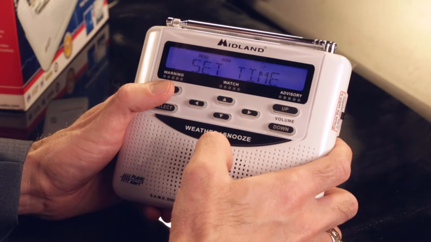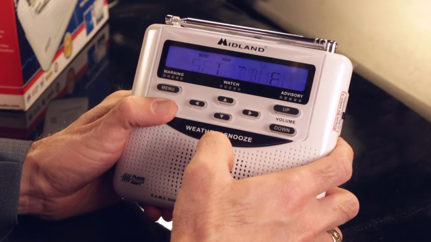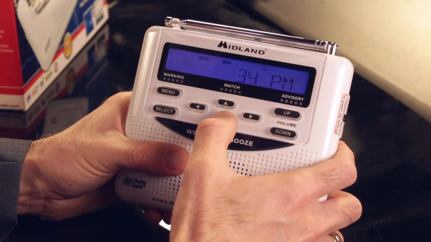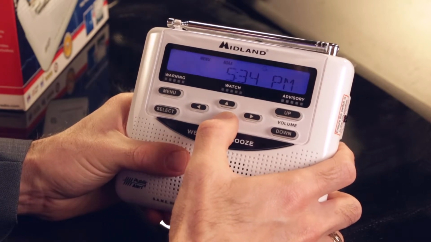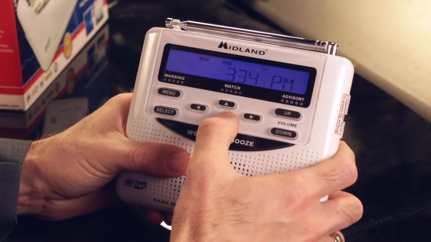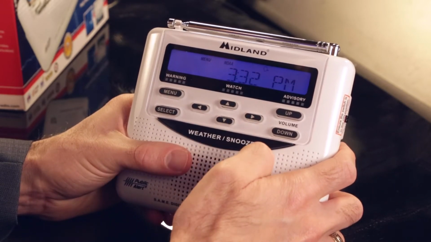Okay, so on your radio, you'll do a lot using the menu, select button, and the arrow keys. So you press the menu button, it says set time. You then press select, and then set it to the time of day. As I record this, the time is 3:32. I move the arrows left and right, up and down to adjust the numbers. And if I make a mistake, I just go back till I get the numbers correct. When I have them correct, I press select.